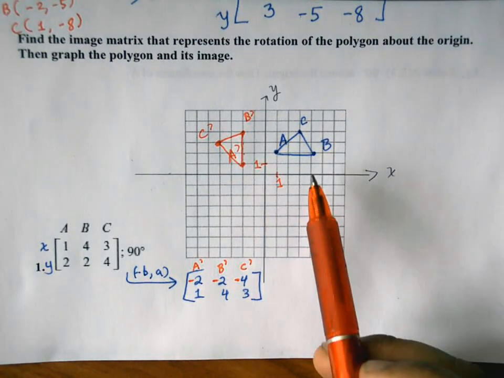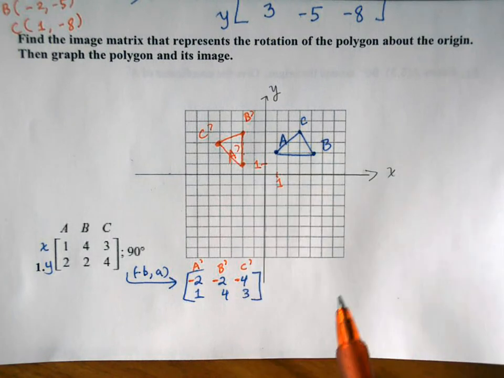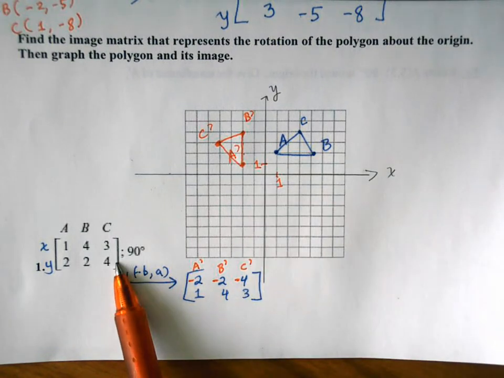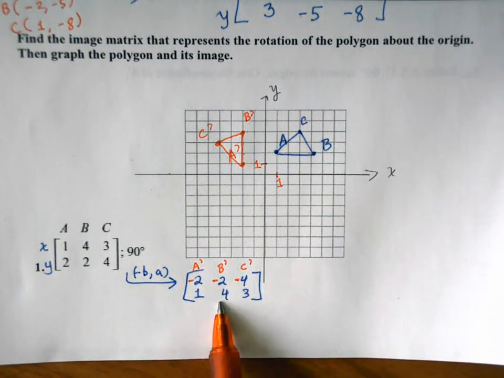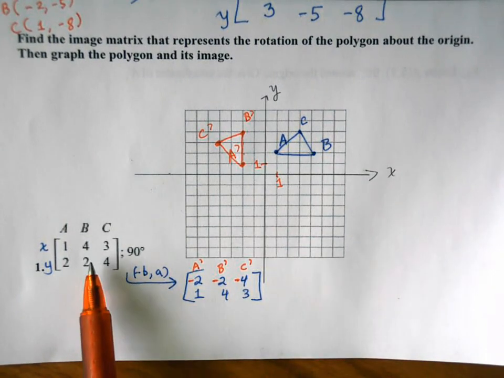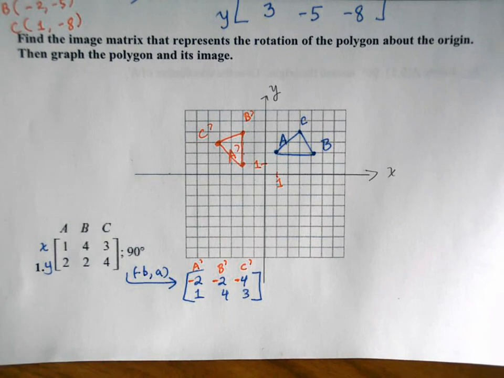Okay. So the blue triangle there is our original, and the red triangle is what we have after we rotated 90 degrees about the origin. And here what we have is the image matrix of that, starting with the original and performing the transformation quite quickly on all 3 of these points to get our result.